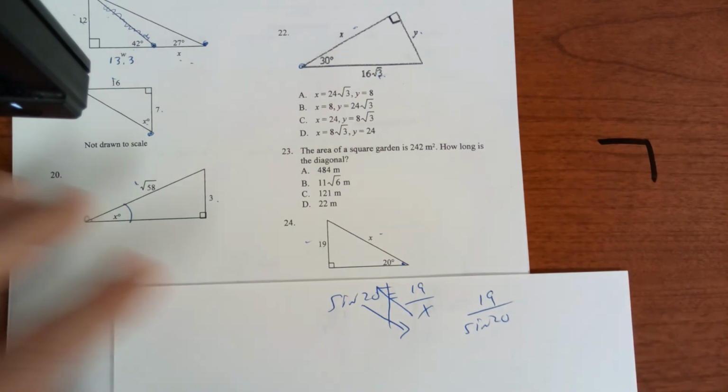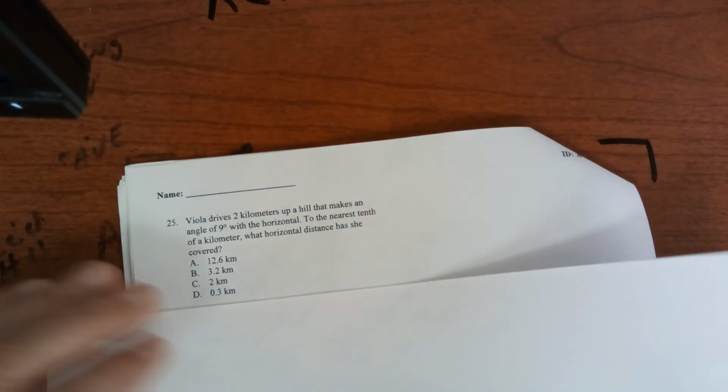So this is taking me 21 minutes. Some of these are pretty hard, so you might want to skip some and then come back to them. I say we finish it up because we're almost there. Let's take a look here.